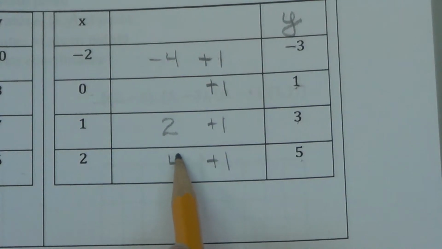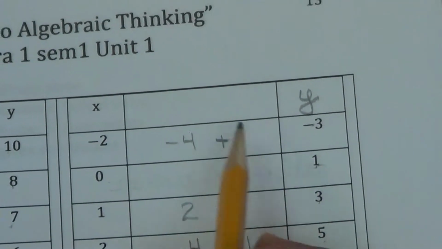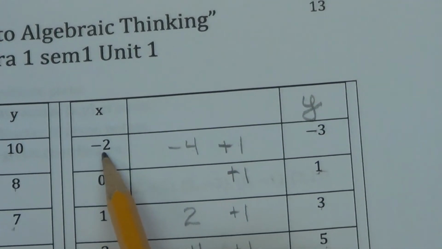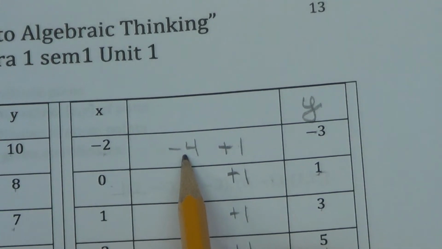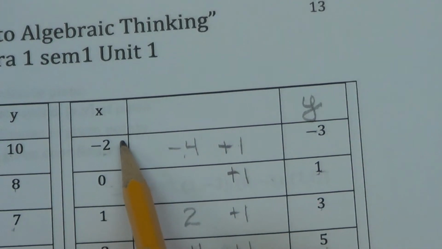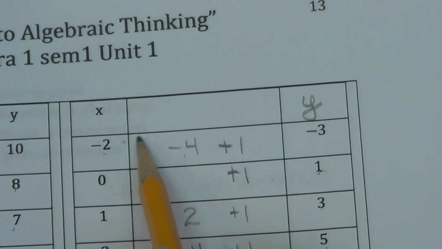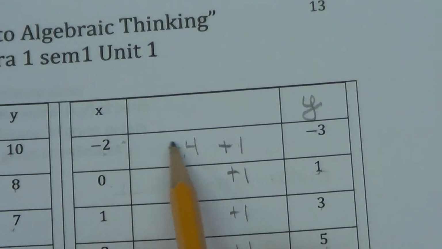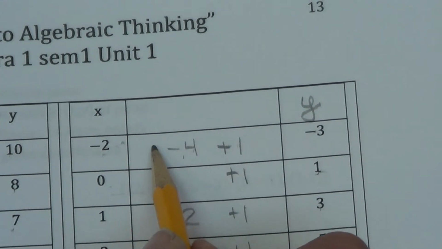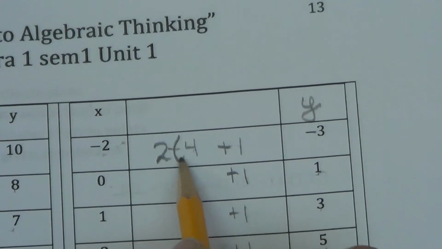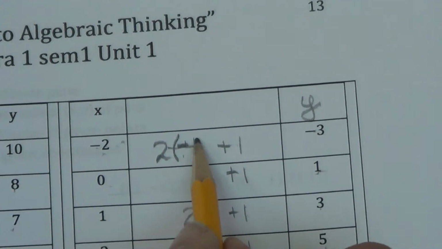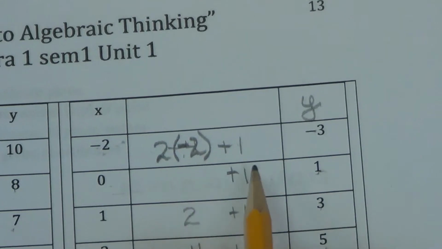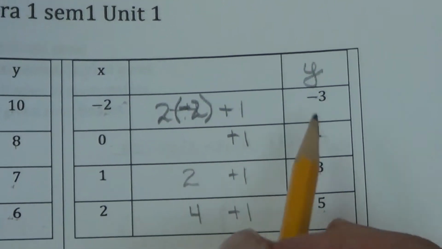That would be 4. Now I go back over and I say, how can I multiply -2 to get to -4? I could multiply it by 2, couldn't I? 2 times -2 is -4. So I'm going to put a 2 out front and write that -2 in there to show that's -4.